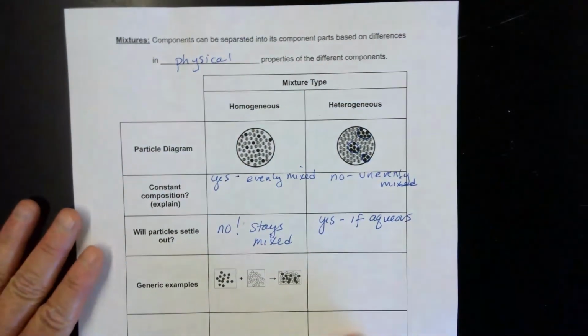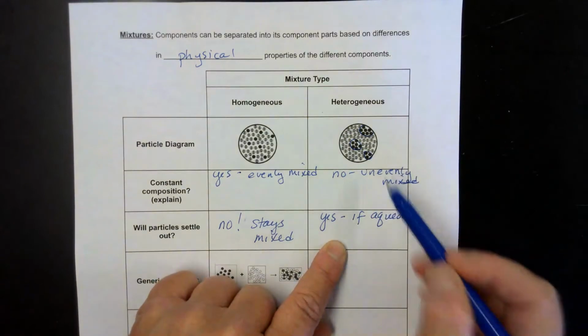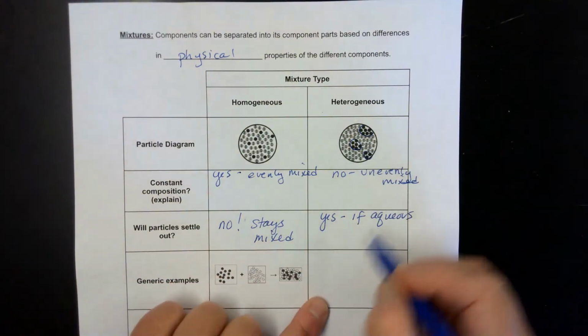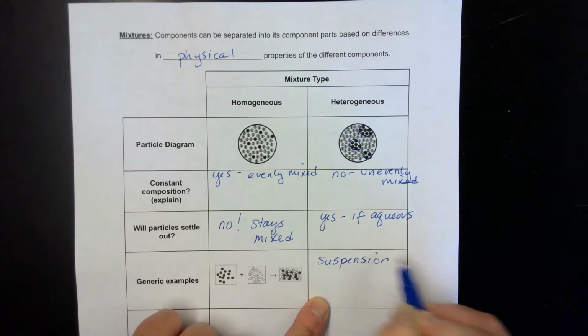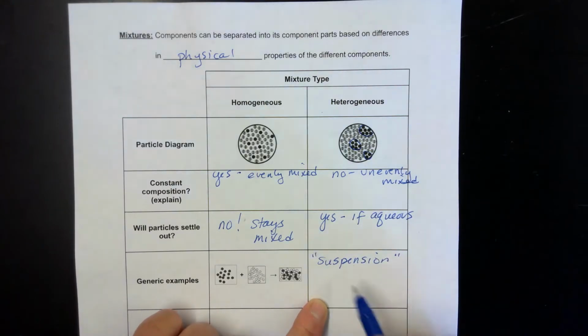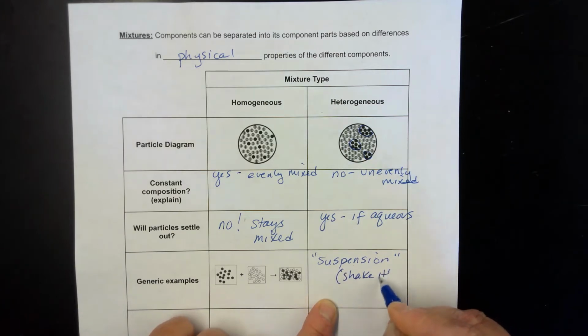Okay. So let's take a look at some generic examples. This idea of a heterogeneous mixture settling out is what we call a suspension. That's the term for it. You have to shake these to mix them up.